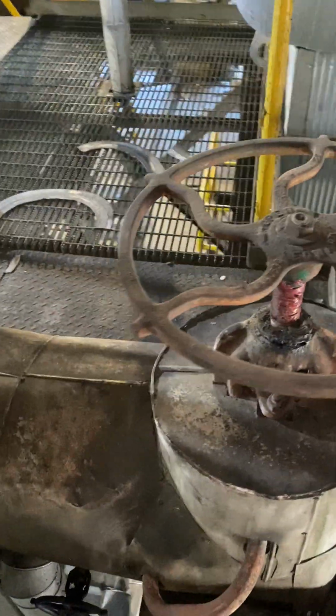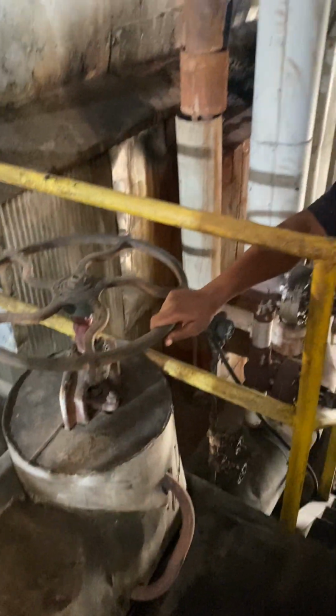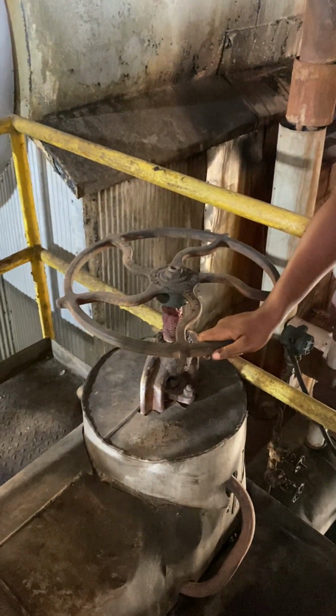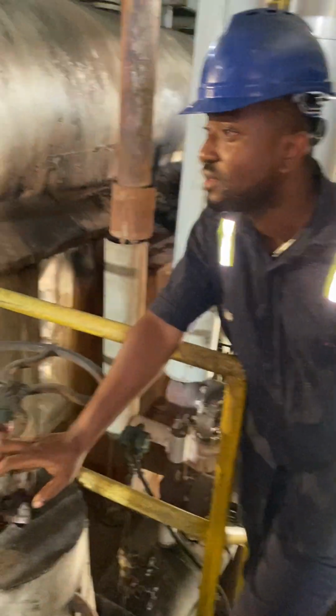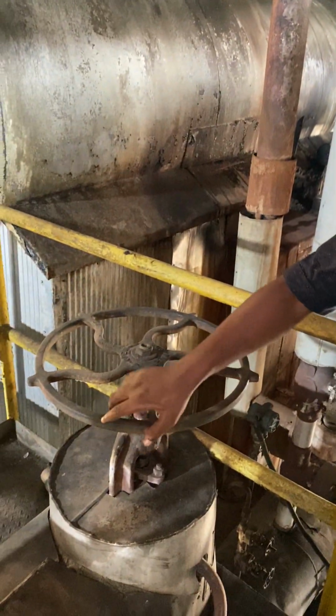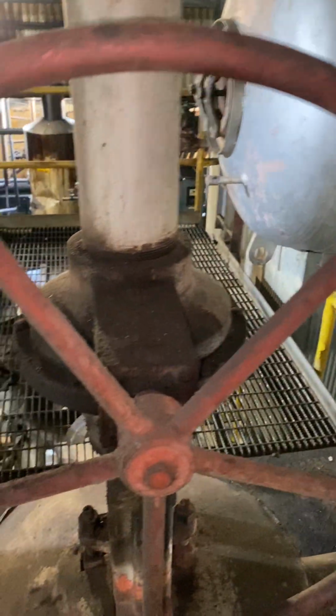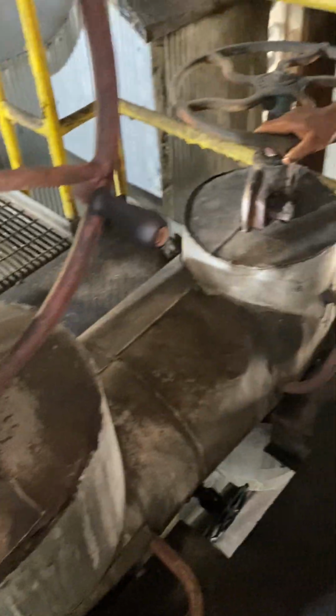So this is the steam header valve. These are the vent valve and the steam header valve. This goes to the powerhouse. This one goes to the turbine.